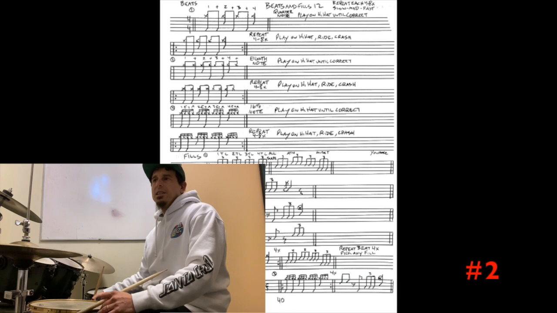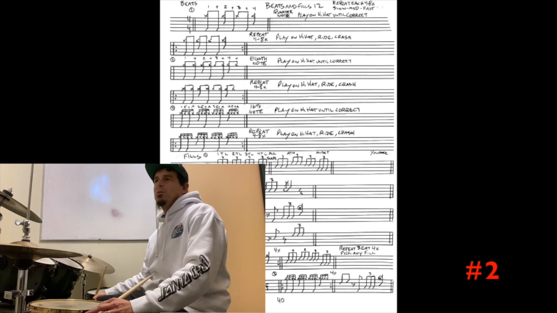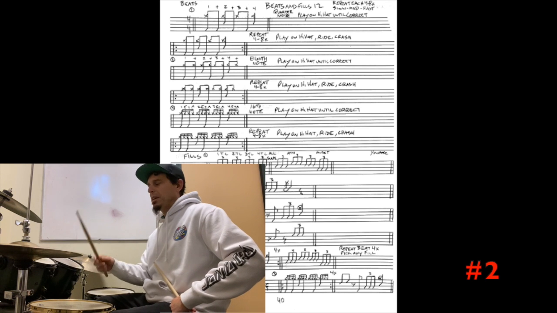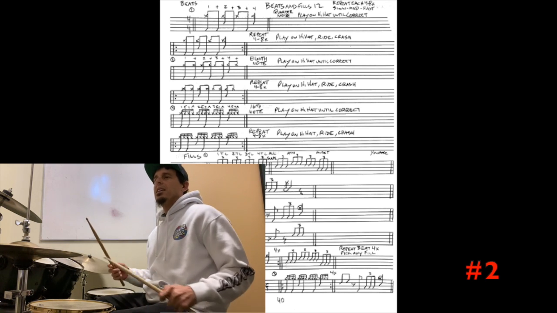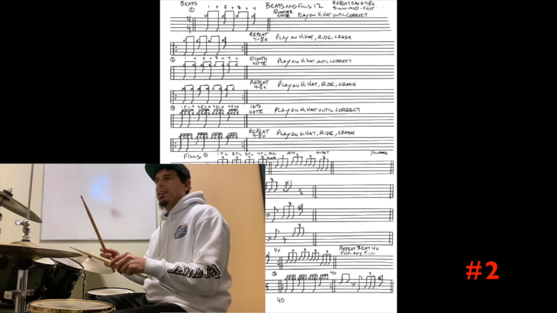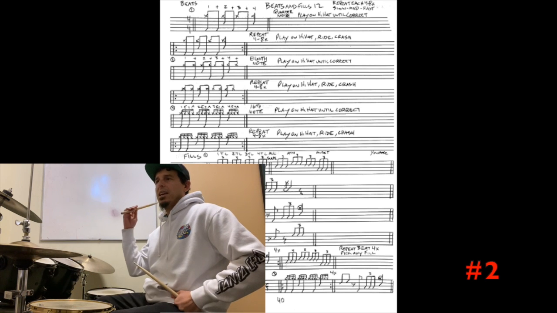Okay, for number 2, we're going to do the 8th note version of this beat. So beat 1 is going to have 8th notes with our hi-hat and bass drum. 1 and. On beat 2, we have a snare with our hi-hat on the downbeat. We'll hit our bass drum with the 8th note hi-hat on the and of that beat.